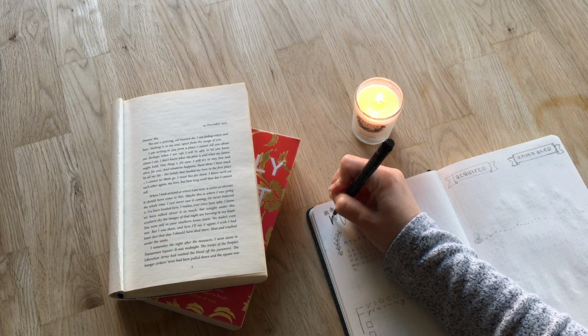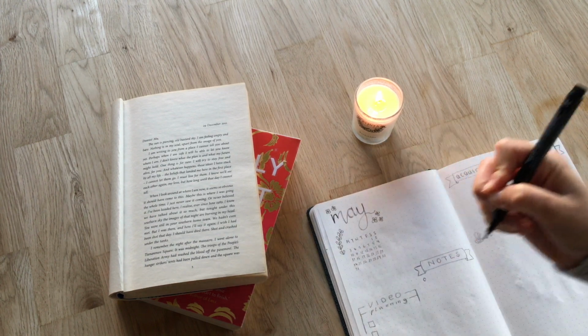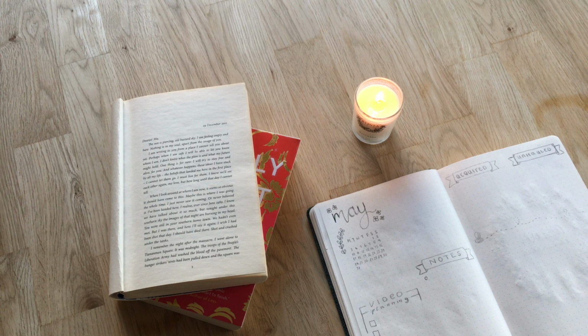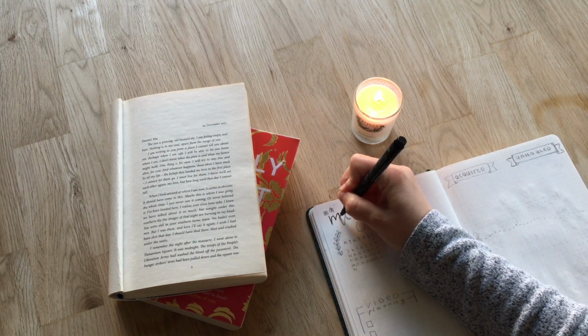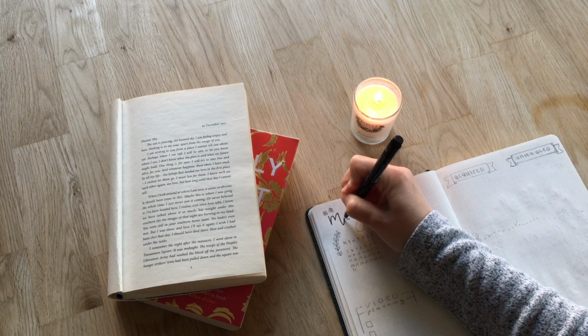Today we're setting up my spread for the month of May. I'm not really sure what happened to April, it was such a quick month, but I'm glad to be bringing you May's journal spread today and looking forward to a new month of reading.